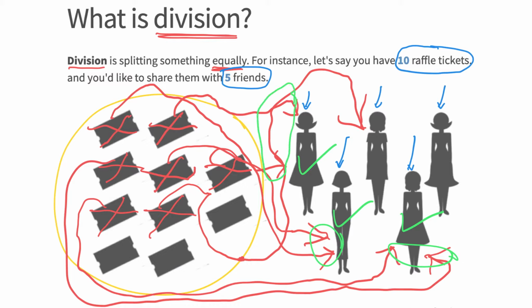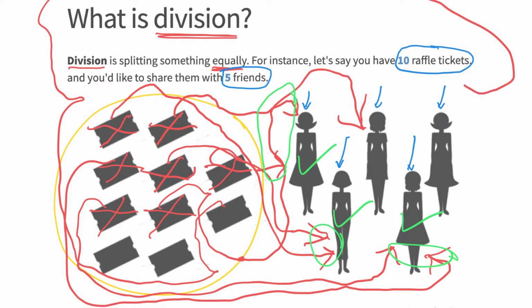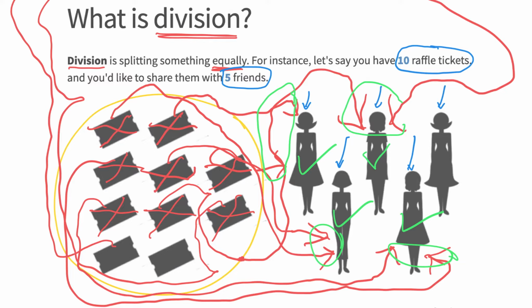Okay, let's continue. So we're on the 4th friend right now. Good. How many tickets did that friend get? 2 now. Good. How many friends do you have left? I have 1. Good. And how many tickets do you have left? 2. Oh, wow. So was it evenly distributed? Yeah, it was. Each friend got how many tickets? 2. Good job.